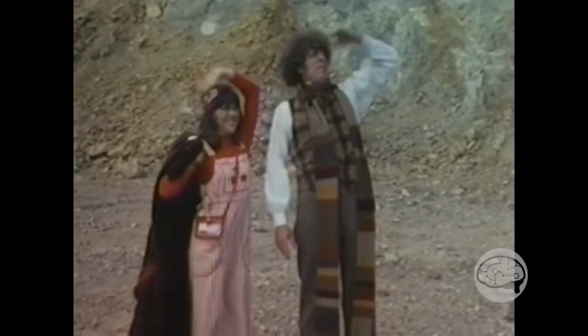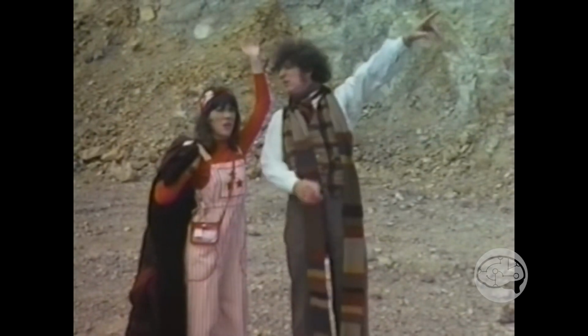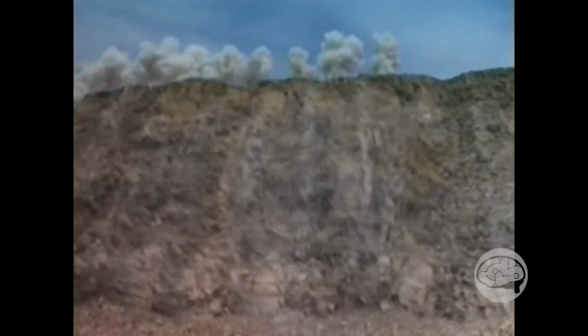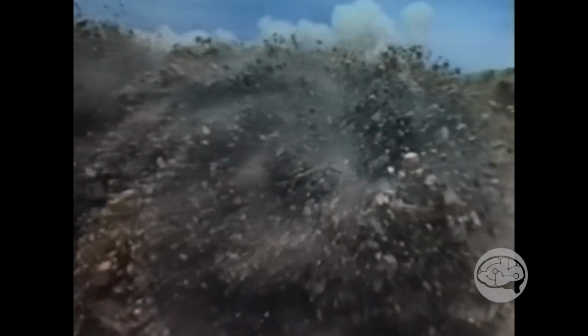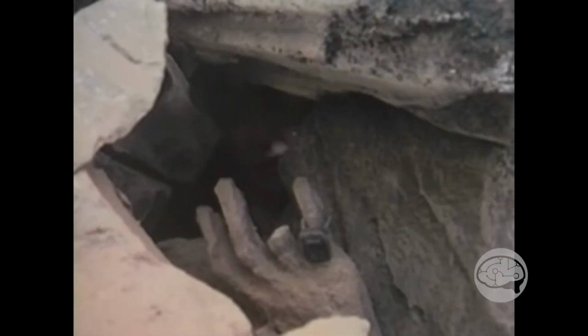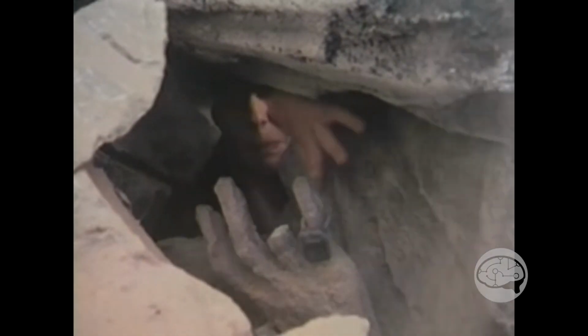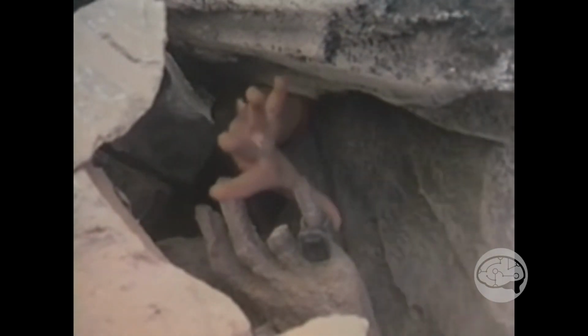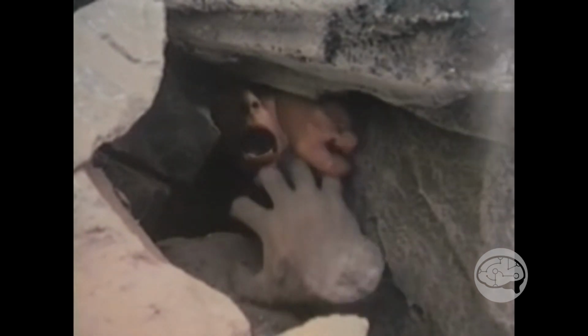Doctor Who from 1976 titled The Hand of Fear, starring the man, the myth, the legend himself, Tom Baker. So in this story, the Doctor and Sarah Jane land in a quarry and immediately get buried in a demolition explosion, which is totally something that people can survive. When they dig Sarah Jane out from the rubble, she's clinging to a stone hand, which goes on to take over her mind and absorb a bunch of radiation from a nuclear power plant and turns into Eldrad. But we don't care about that.